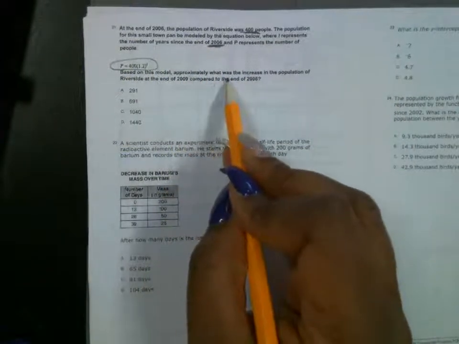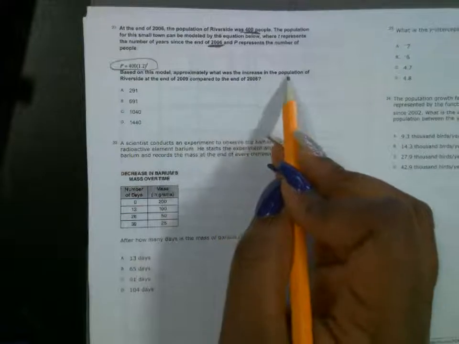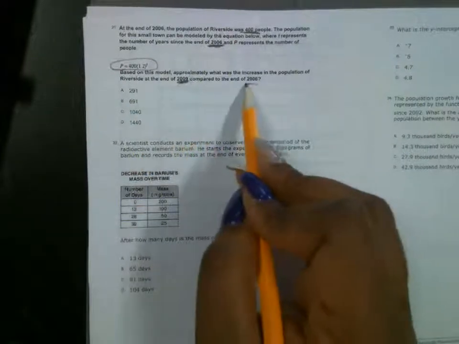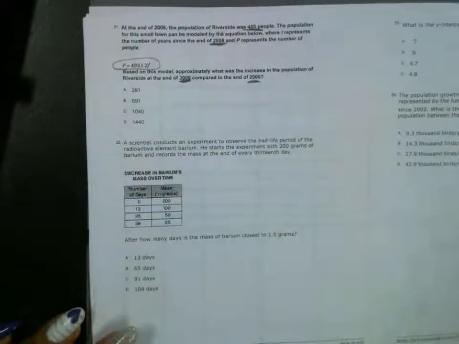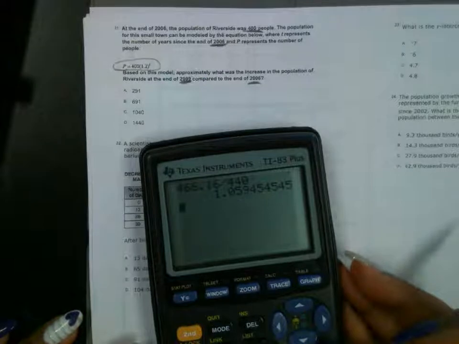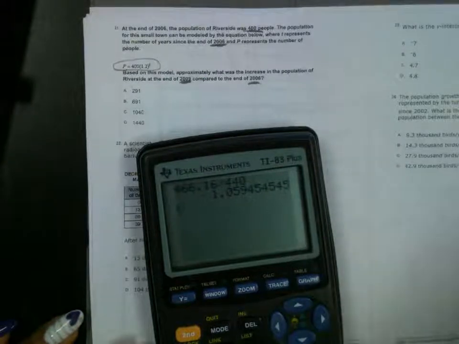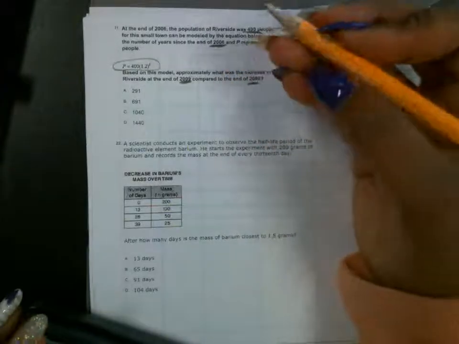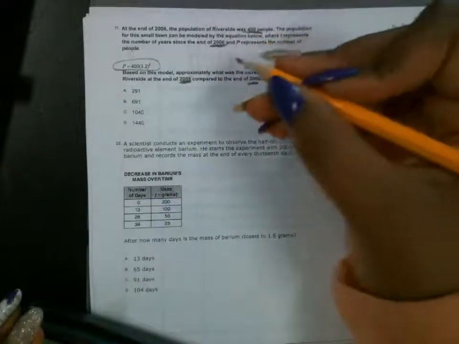Based on the model, approximately what was the increase in the population from 2009 compared to 2006? So we have to figure out the population for 2009 and the population for 2006, and see what the increase was. How many years is it after 2006?